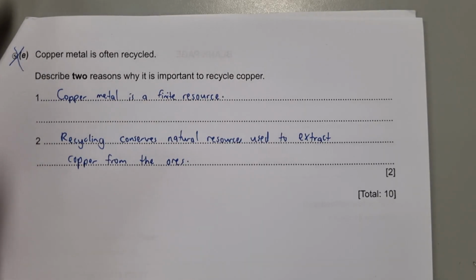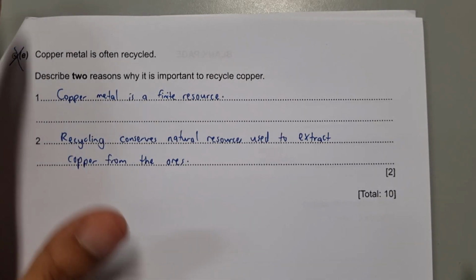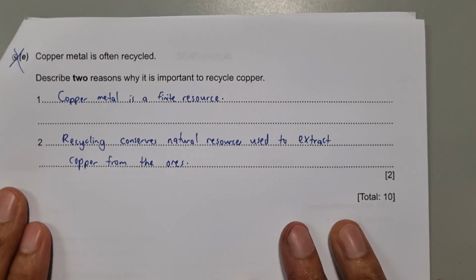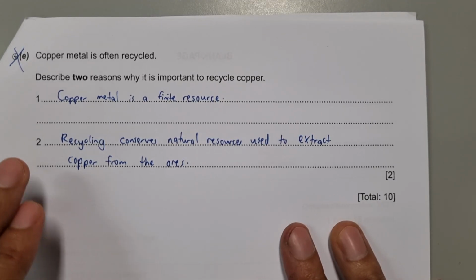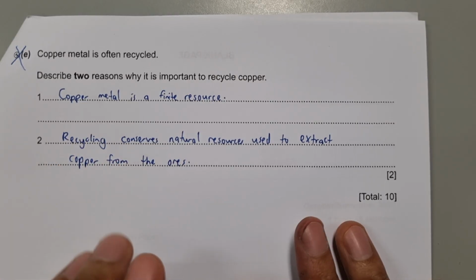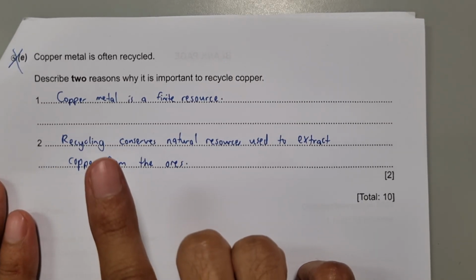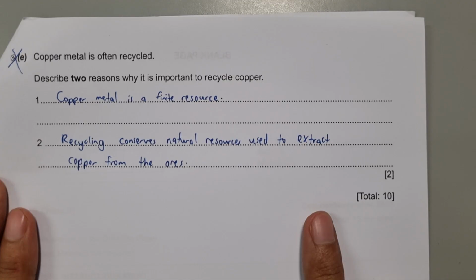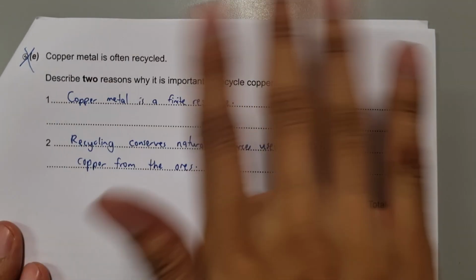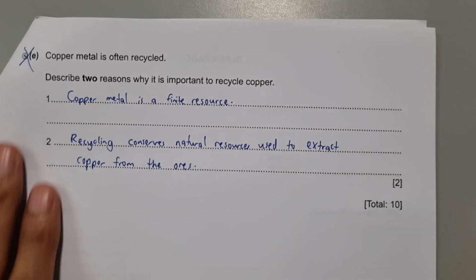You recycle it to make it into a new product, without having to extract it from the ore in the earth. There are other reasons also. For example, it is more cost effective, or it does less damage to the environment than extracting from the ores, something like that. By the way, this is not in your syllabus anyway.